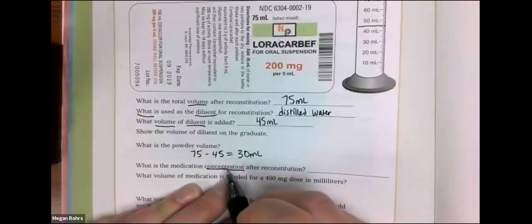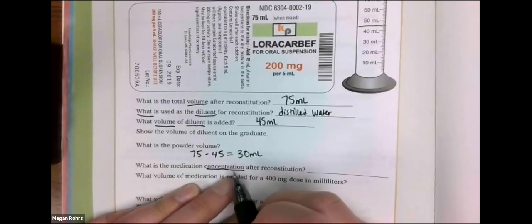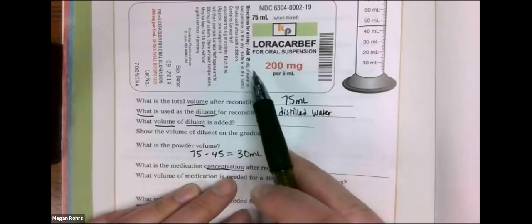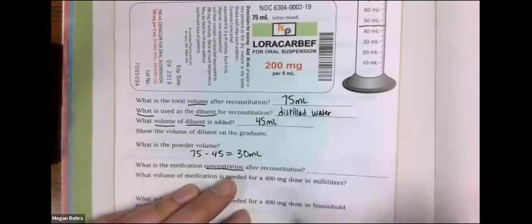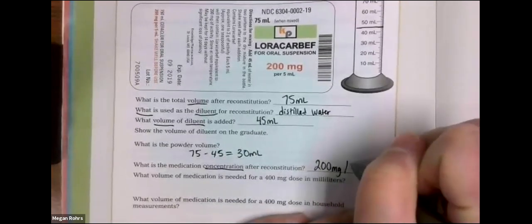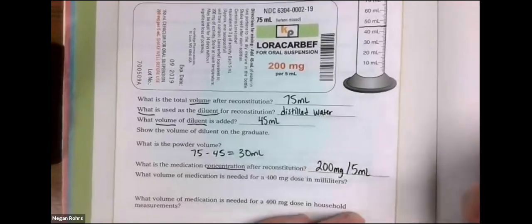Concentration is the same thing as strength. And remember, the strength of any liquid is always weight per volume. So here, right on the front, it says we have 200 milligrams per 5 mLs.